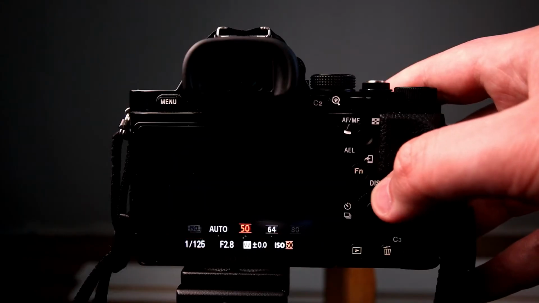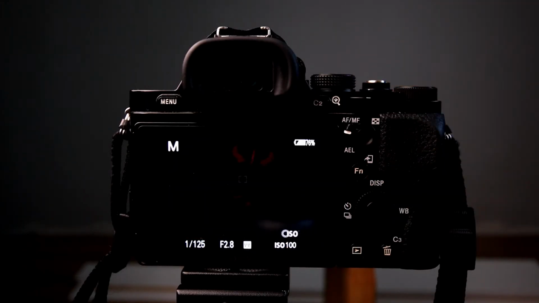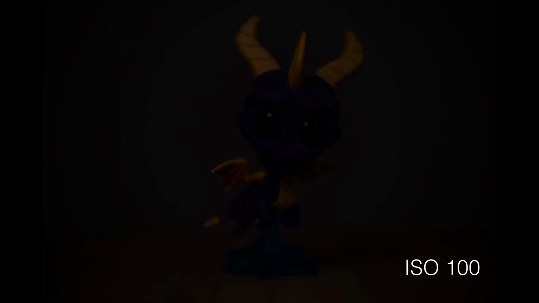So I'm going to start off with ISO 100. I've got an exposure that I want to go for. I'm going to take this photograph in ISO 100, and as you can see, my shot is dark. It's looking really underexposed. We're getting a little bit of Spyro's horns here, but the shot is pretty dark.